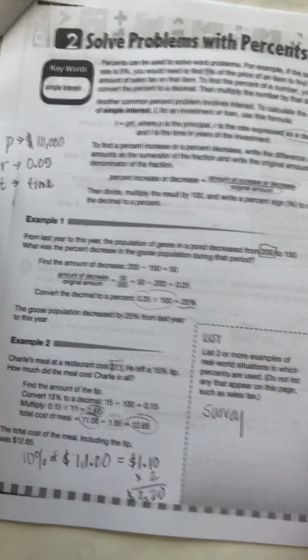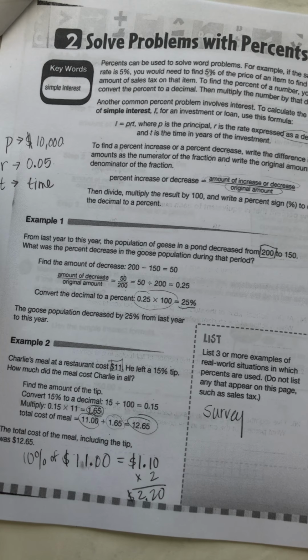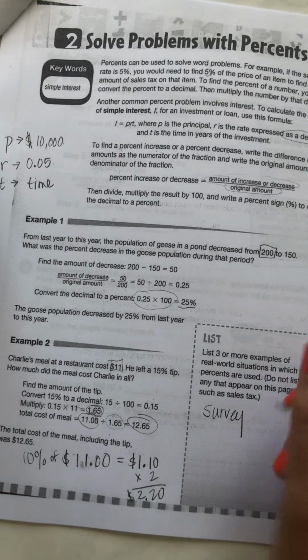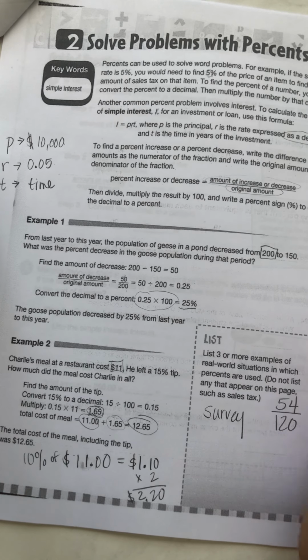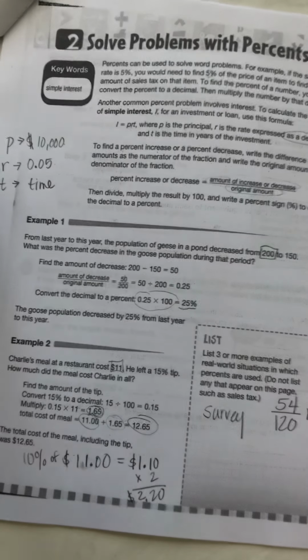So in class, I might survey all of the 4th and 5th graders. There's like 120 of them. I might survey all of them about, let's say, recess before lunch or lunch before recess. So I might ask them that question: do you want recess before lunch or recess after lunch? And out of 120, let's say 54 say recess before lunch, right?